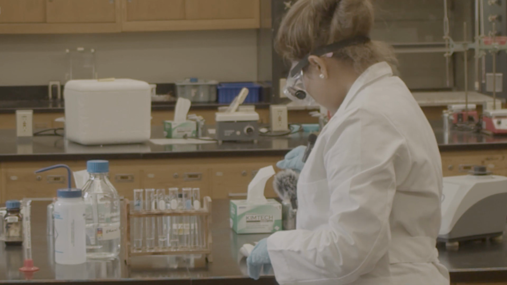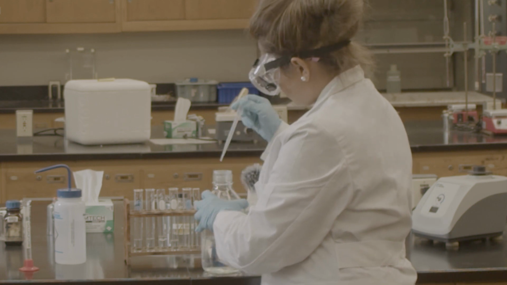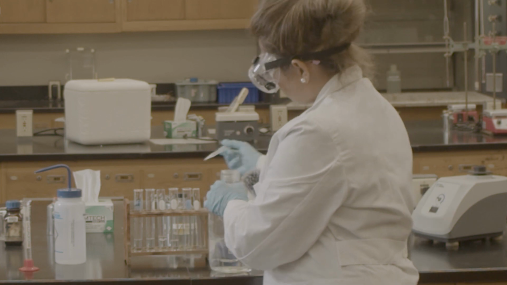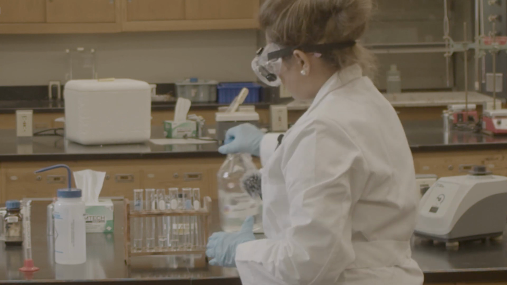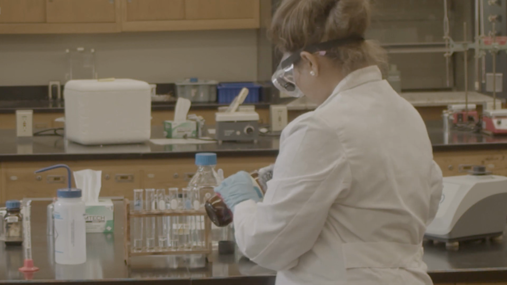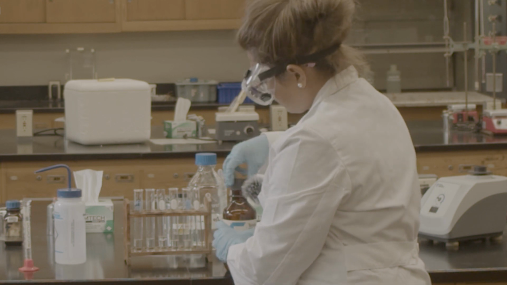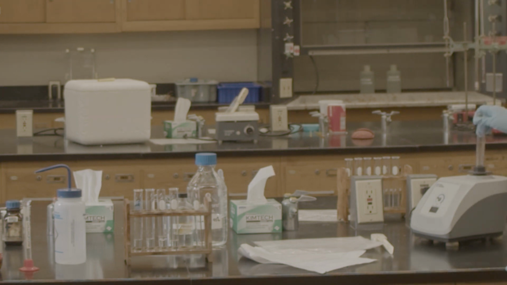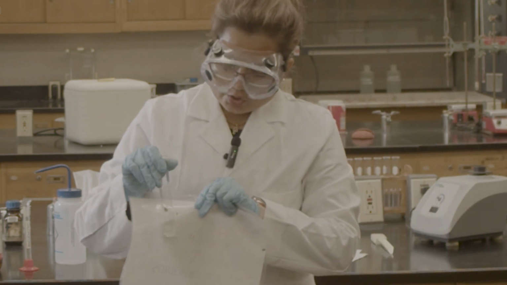The next one is alcohol and toluene. No layer.